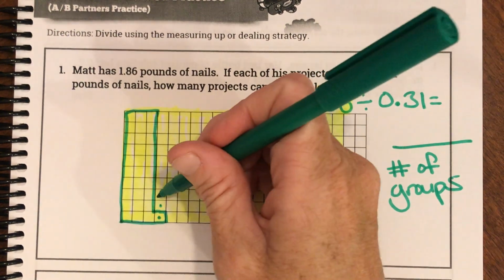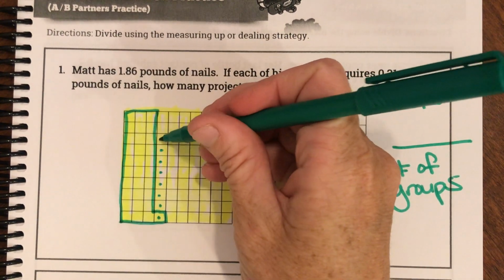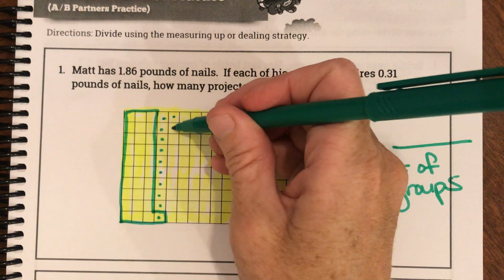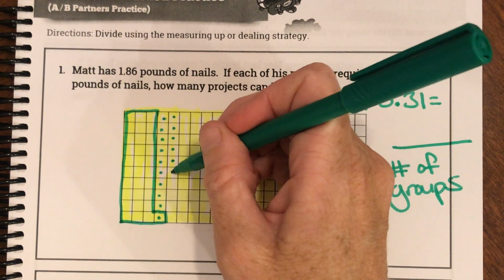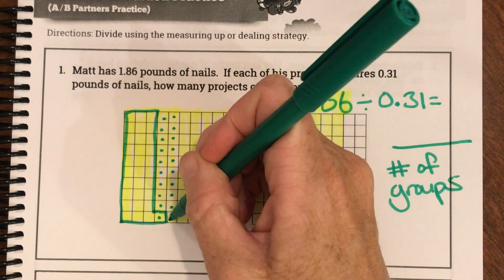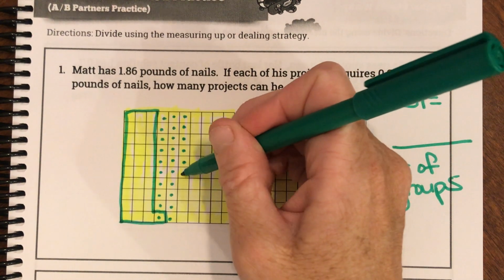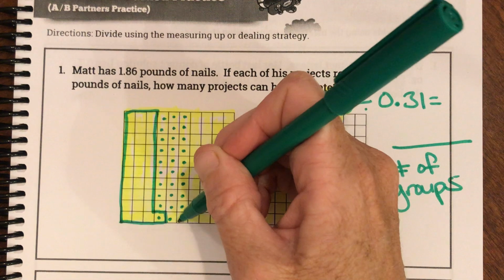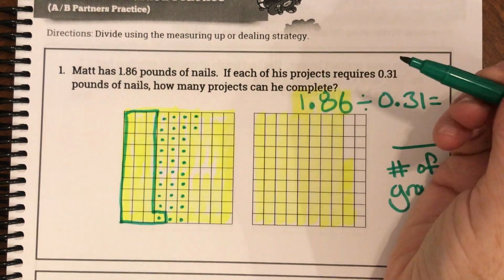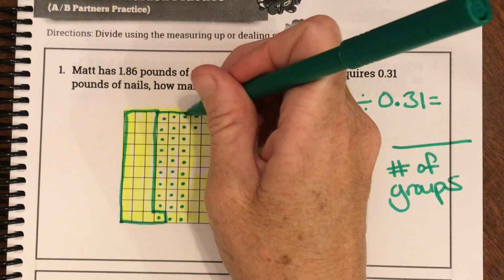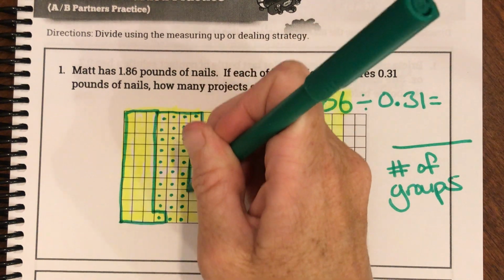Ready? 1, 2, 3, 4, 5, 6, 7, 8, 9, 10, 11, 12, 13, 14, 15, 16, 17, 18, 19, 20, 21, 22, 23, 24, 25, 26, 27, 28, 29, 30, 31. Okay, so make sure you're not getting off somewhere.